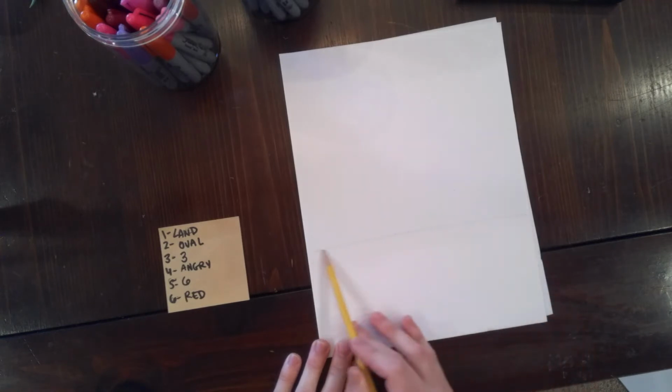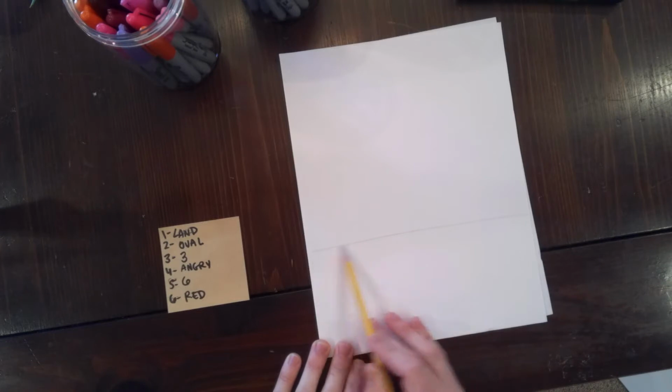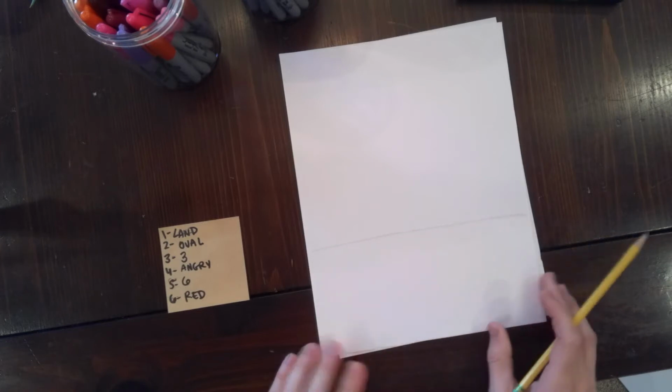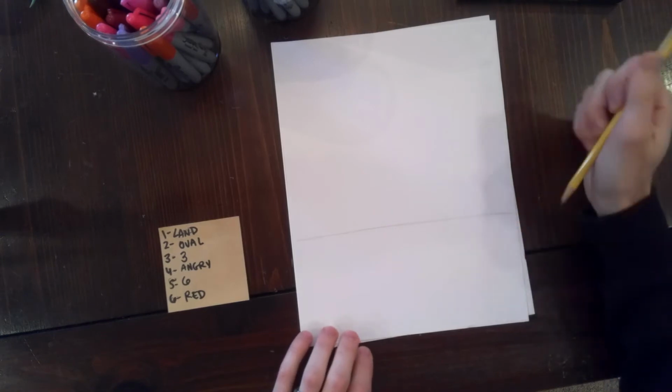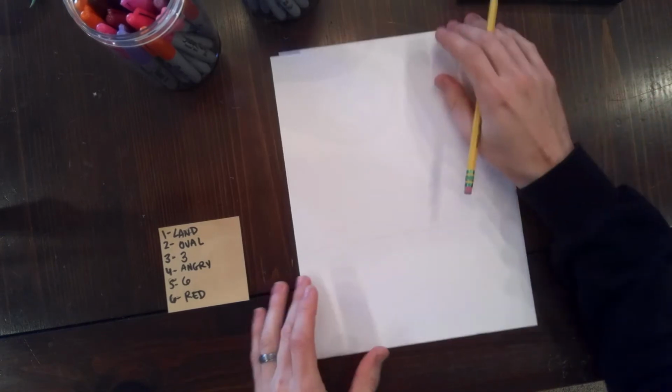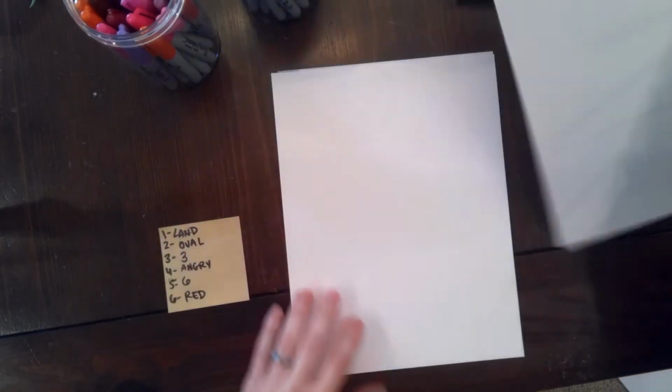That's the part where, notice I'm using pencil too. I'm going to switch to Sharpie later. So this is the line where the sky meets the land or the water. If you were doing an underwater one, so let's say I chose water.